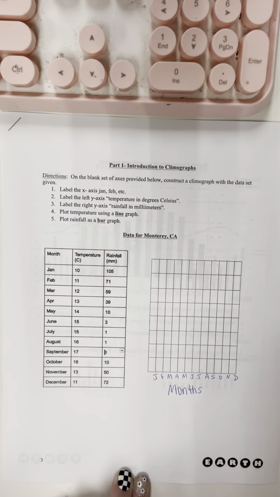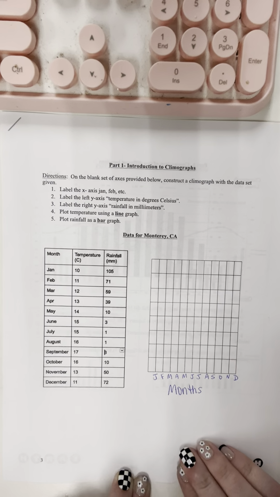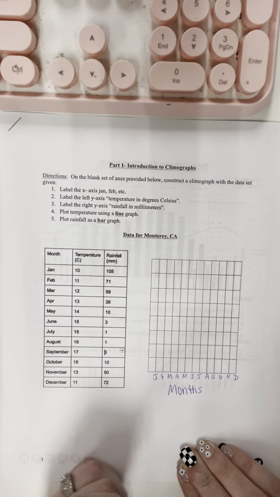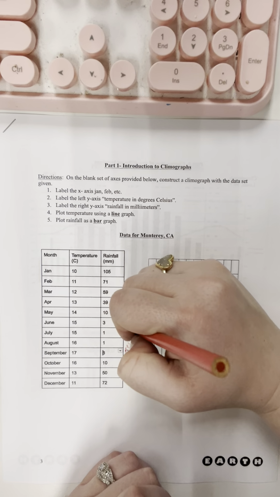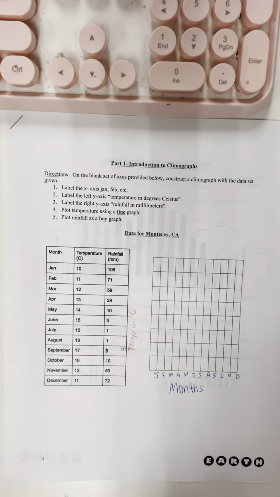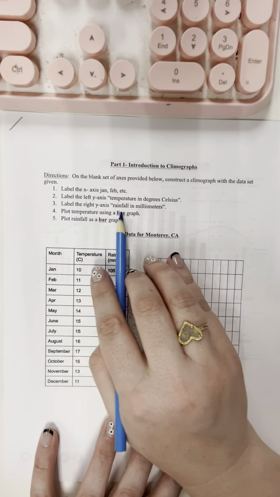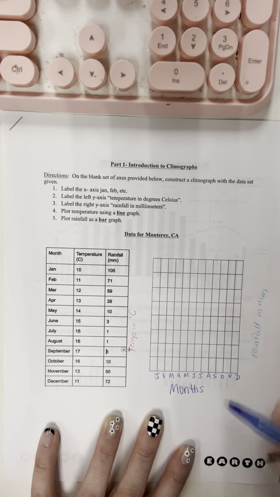On the left y-axis, this side right here, we're going to do the temperature in degrees Celsius. And we're going to do that in red. So temp in degrees Celsius. And on the right side, we have rainfall in millimeters. I'm going to label the numbers in my pen just so it's easier for you to read as you watch this video.